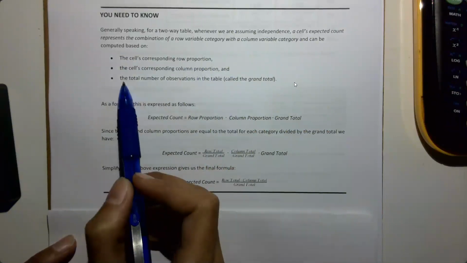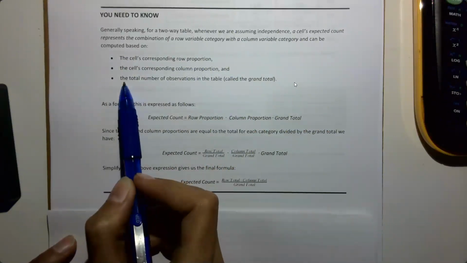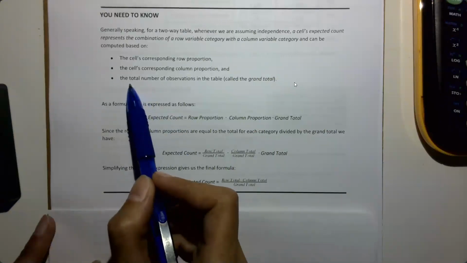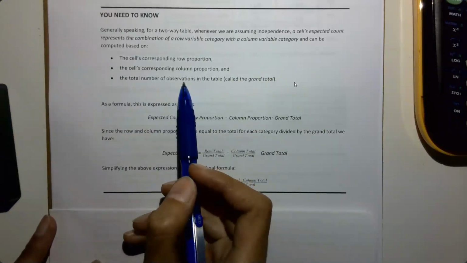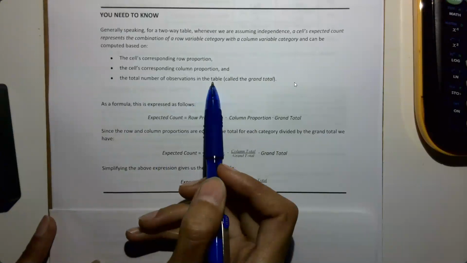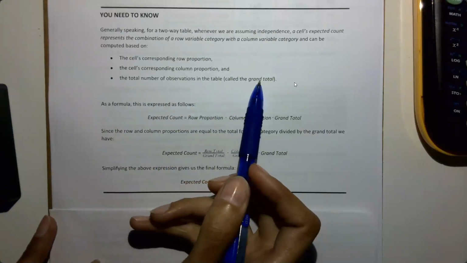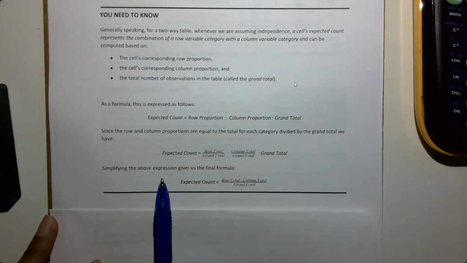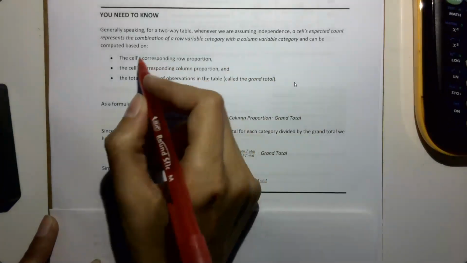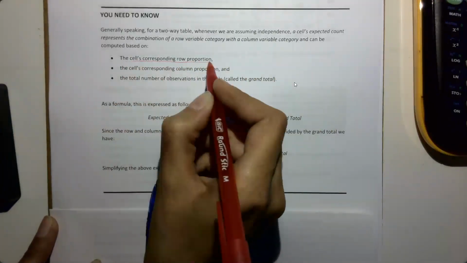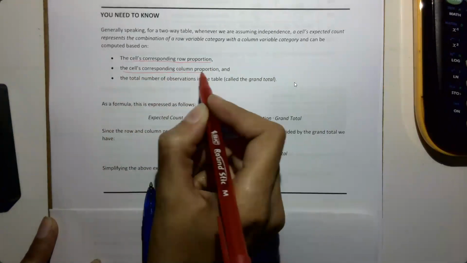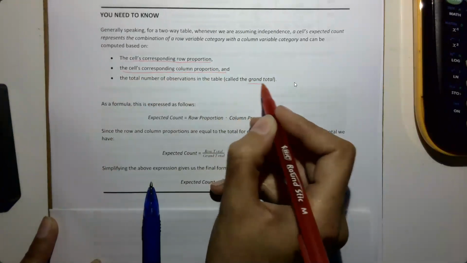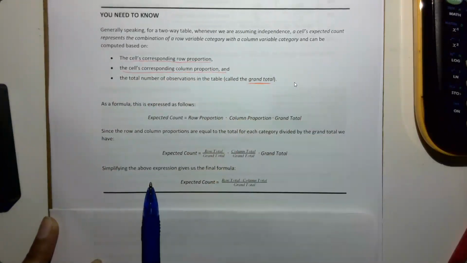And also, the next thing that we need to consider is the total number of observations in the table, which is called the grand total. These are the information that we need: corresponding row proportion, corresponding column proportion, and the grand total. Do we have a formula for that? Of course.